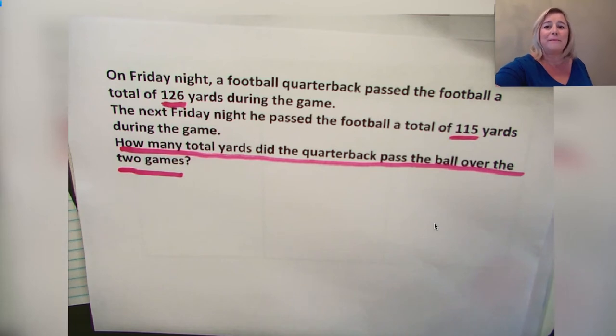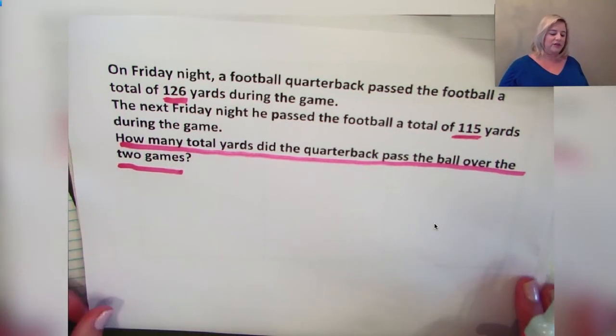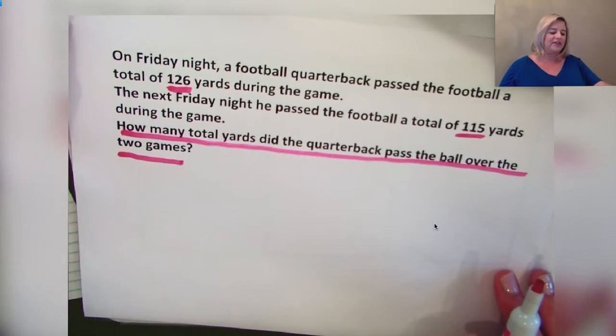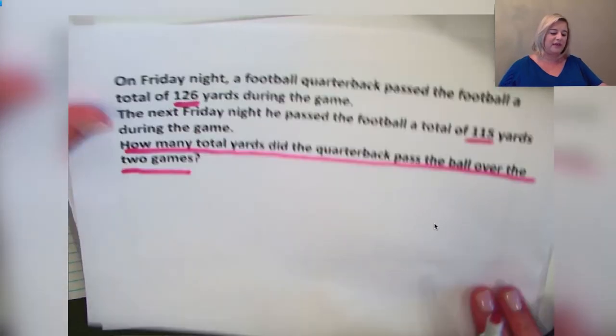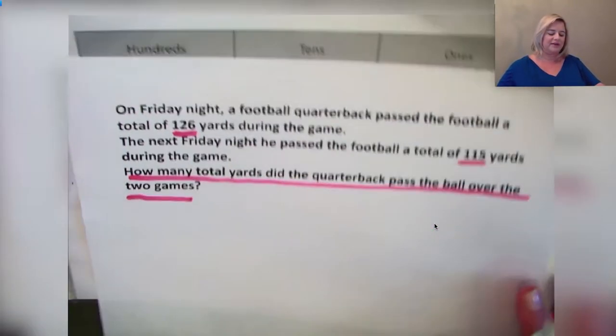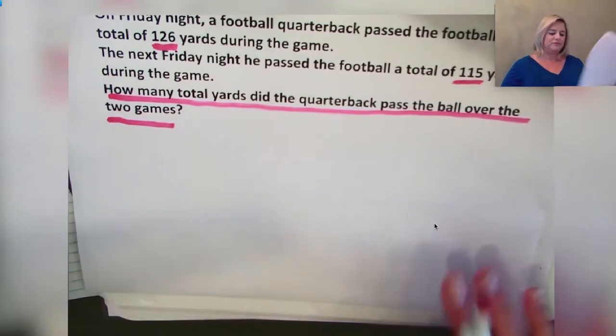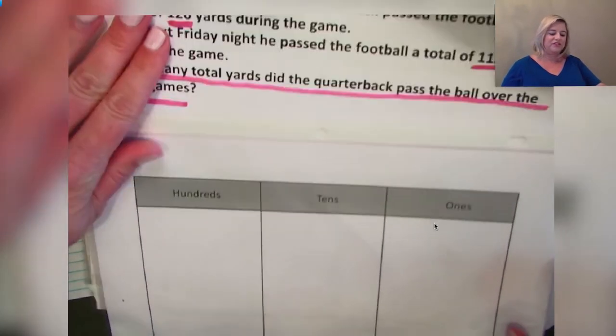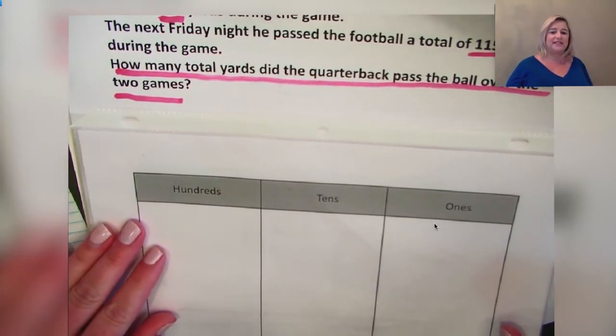Now, let's start by modeling both numbers on one of our place value charts. You can do a quick sketch while I do it as well. Are you ready? Okay, so here we have our information, and then we need a place value mat. And here is mine. So the first night was 126 yards.